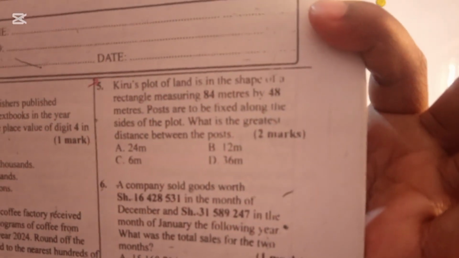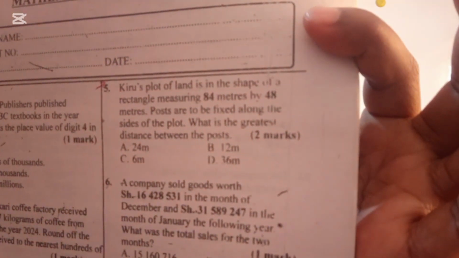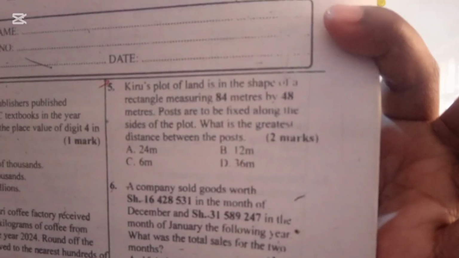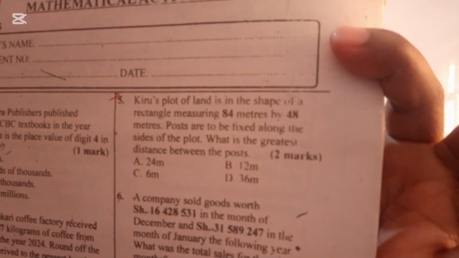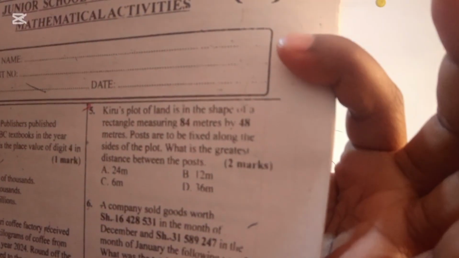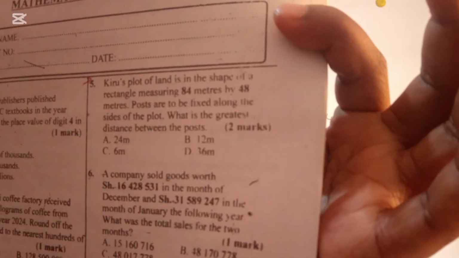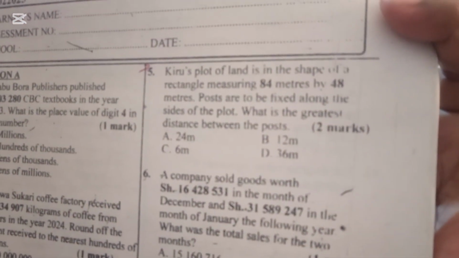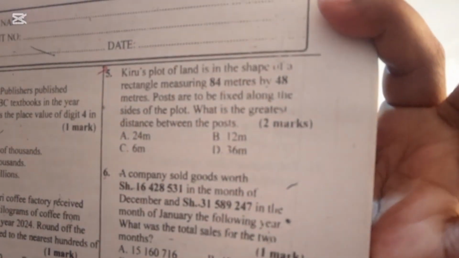So you are going to attempt that question and also I'll add another question. Instead of what is the greatest distance, maybe they could ask, what is the least number of posts that can be used to fence this land?